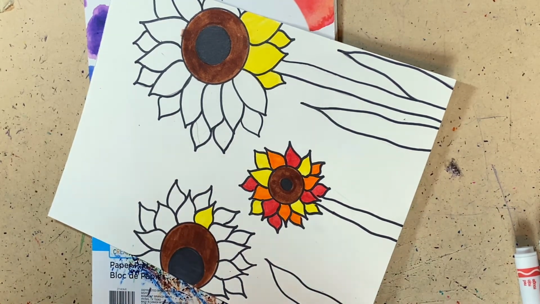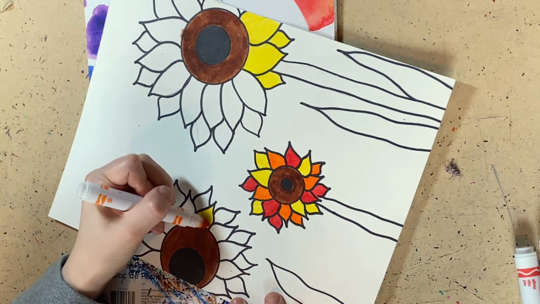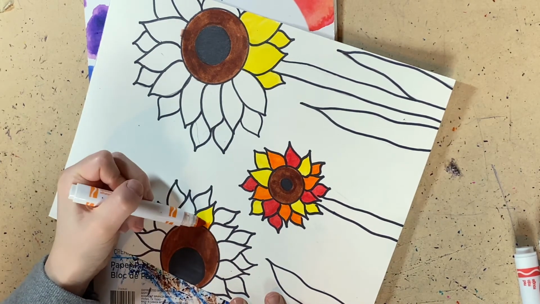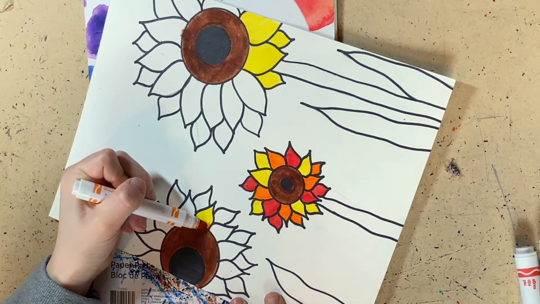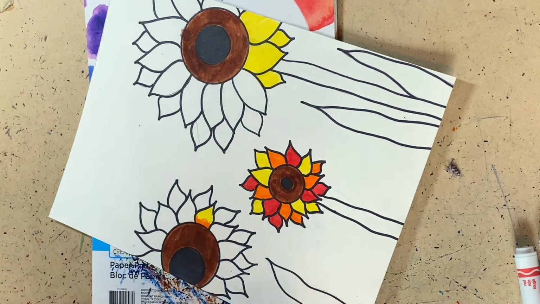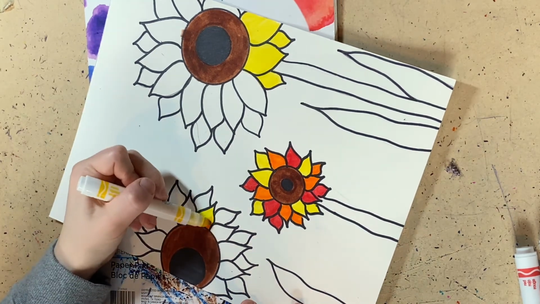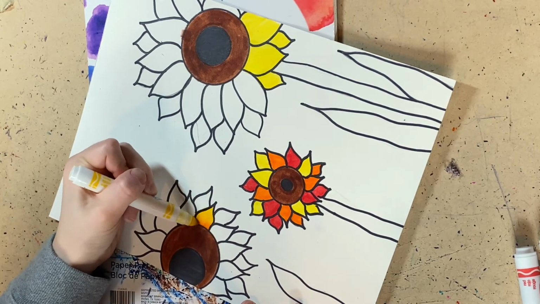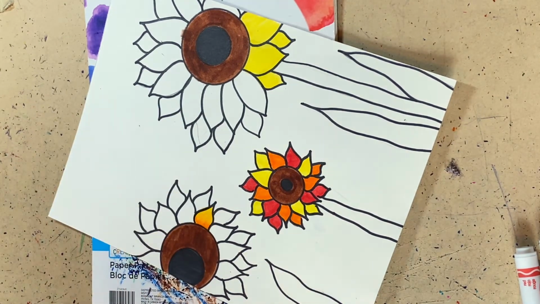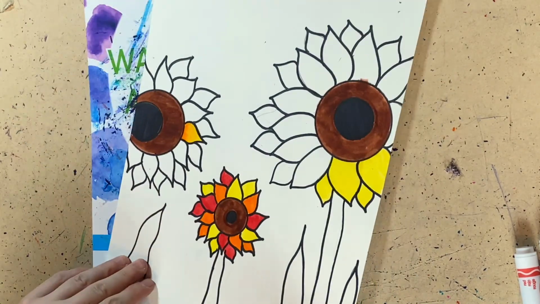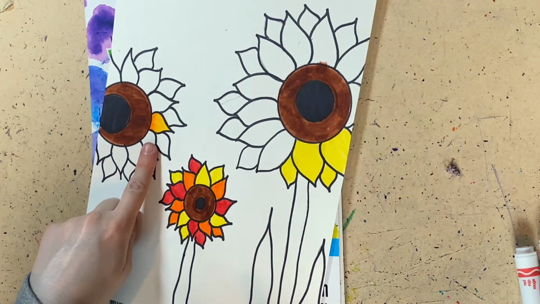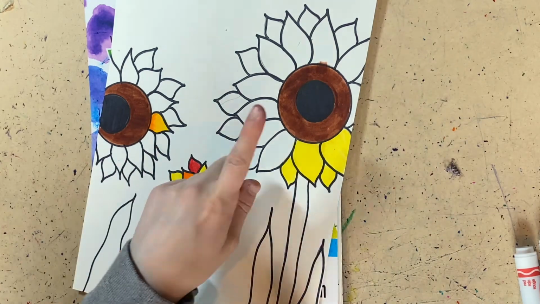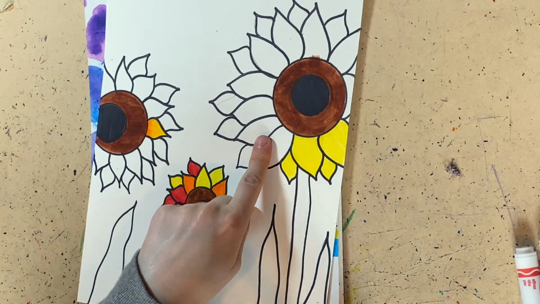Then I'm gonna take my orange and color just over the sunflower. That's called color blending. If you want to do that, you can do that. So I'm going to do one with the color blending, with the two colors, and I'm going to just do one with the yellow.